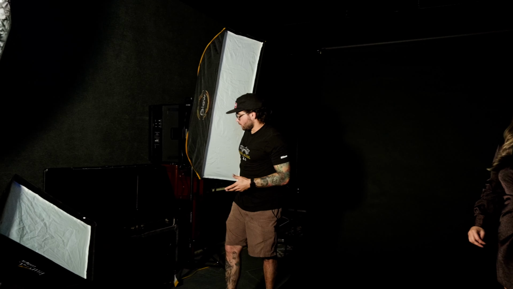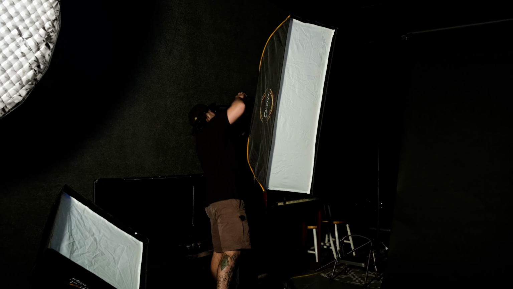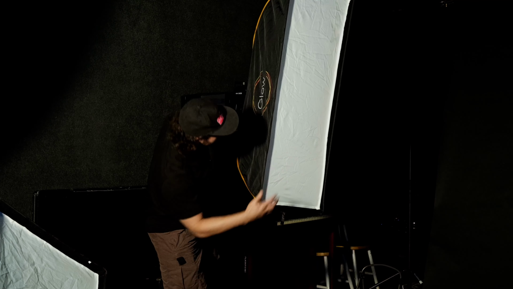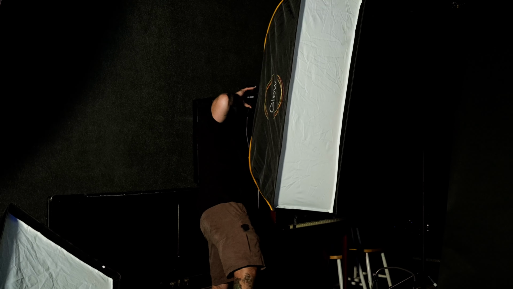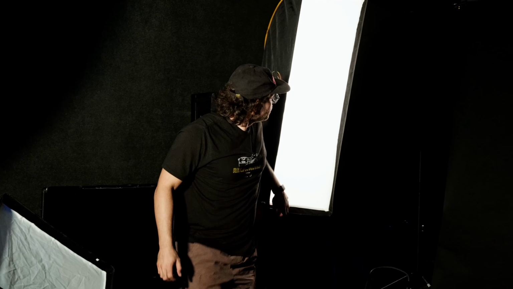But realistically, y'all, studio photography is all about practicing, man, and all about experimenting, moving lights. You move the lights back and forth until you get something you're happy with, and you repeat doing what you're happy with.